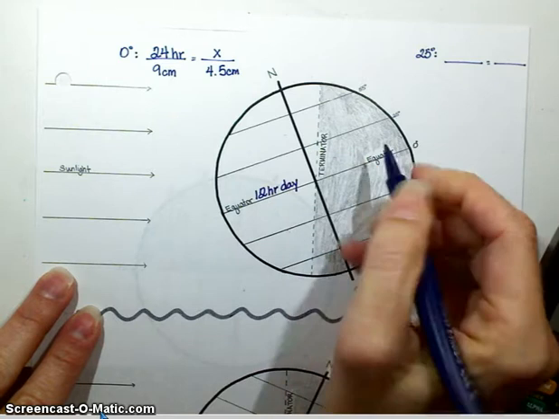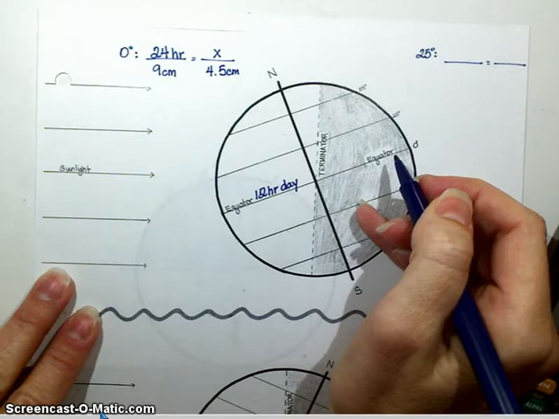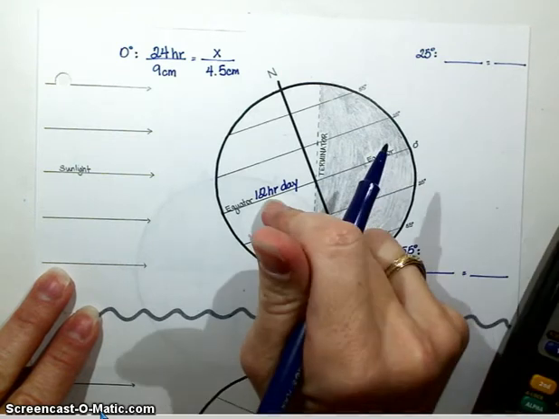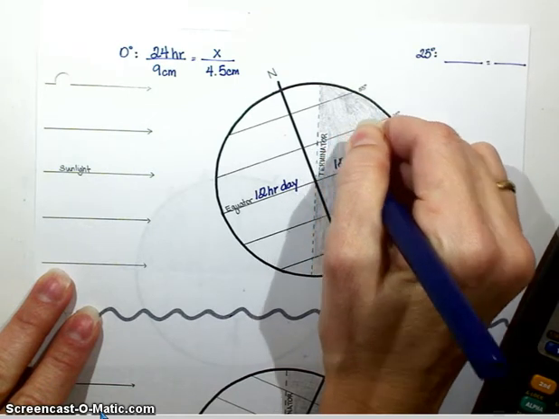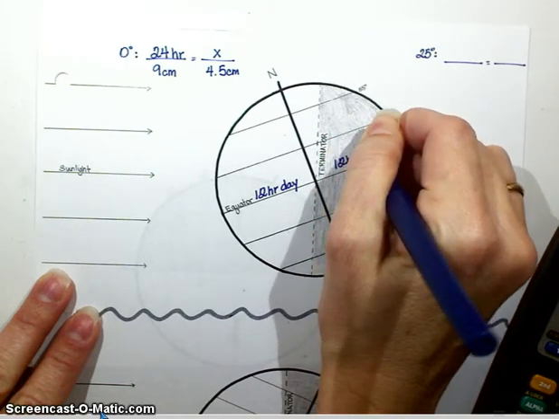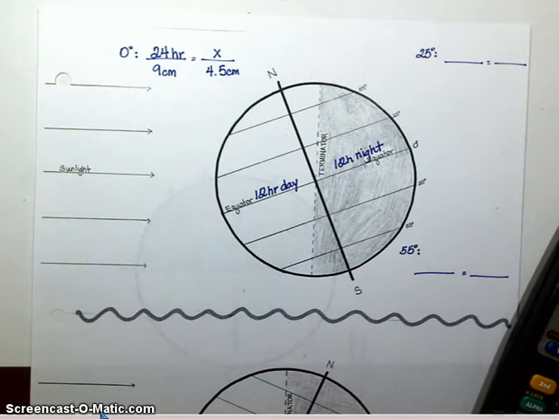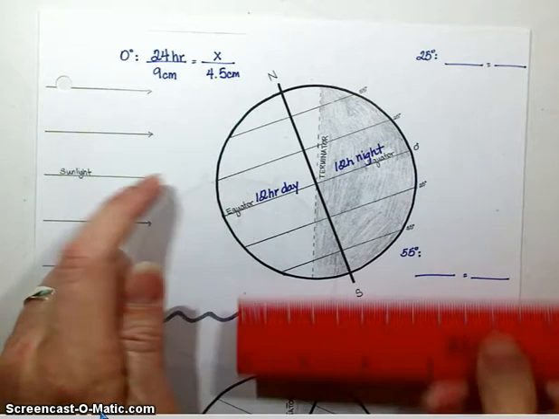How would we get the number of nighttime hours for the equator? It is going to be the same thing. What we would do is we would say 24 hours minus the 12 that we got, which in this case is 12 hours of night. Got it? Now we are going to do the next latitude, which is 25 degrees.